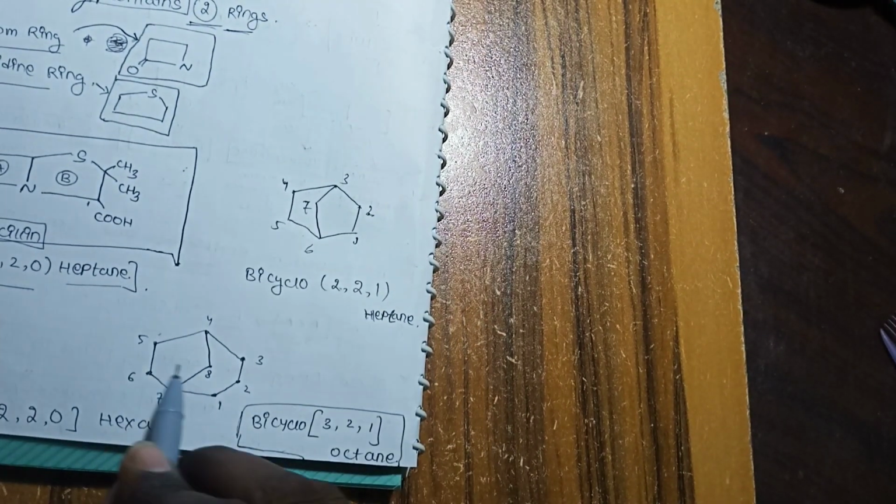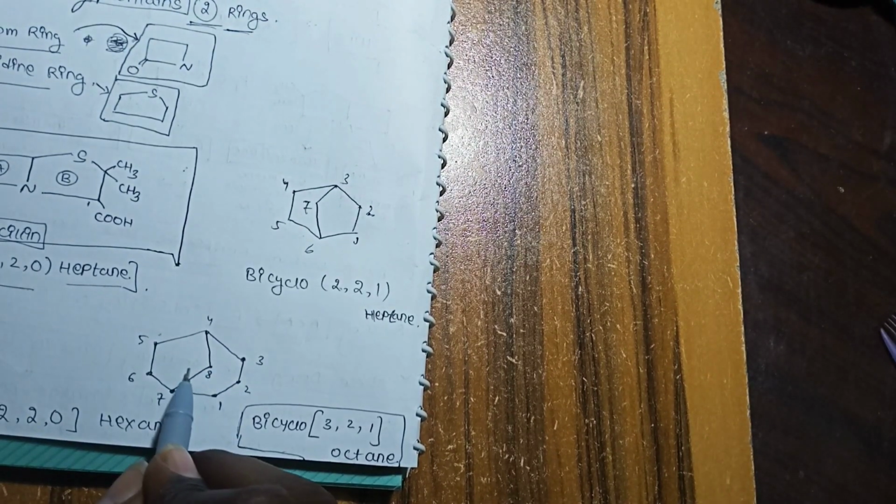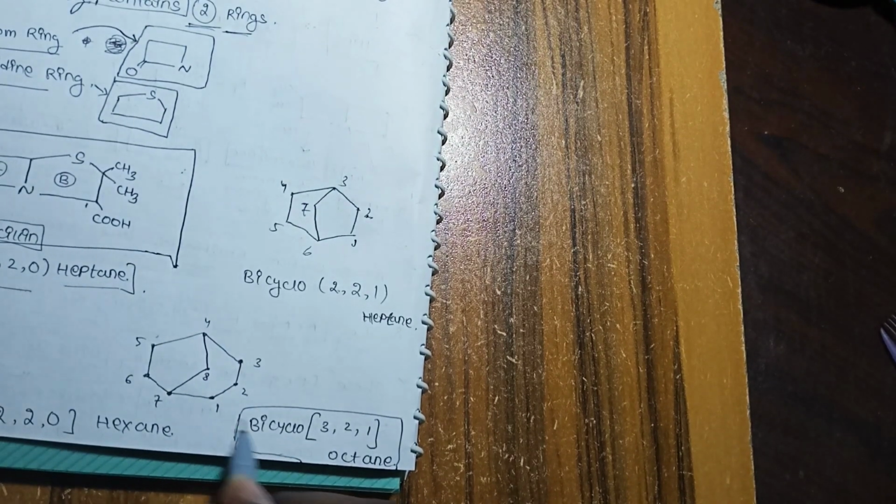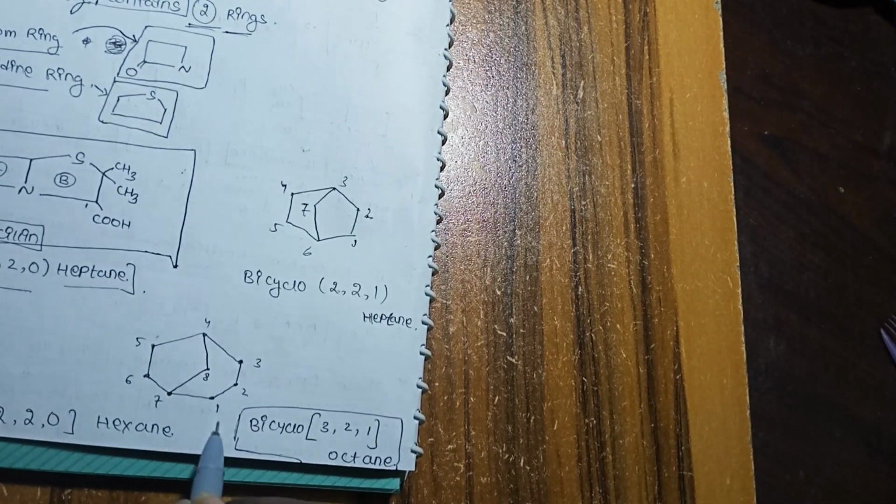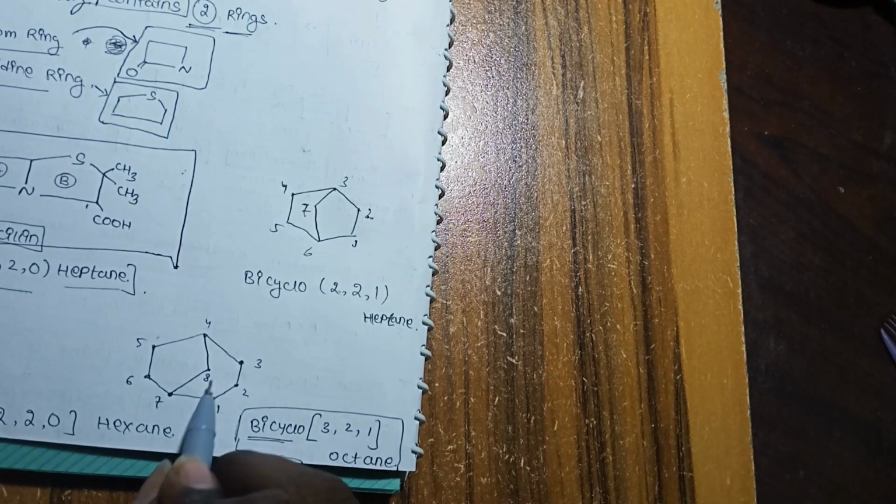Let's take an example. Here a structure is given with two cycles. One cycle has 3 carbons and another cycle has 2 carbons. The middle has 1 carbon. So in this structure we can name it: 2 cycles indicate bicyclo.